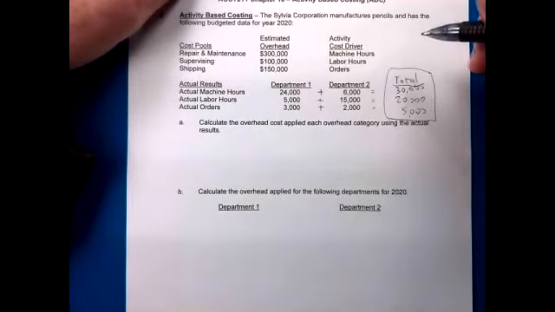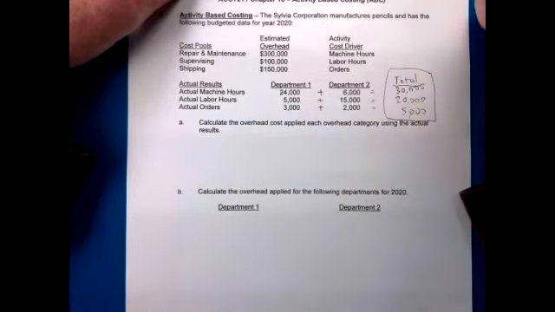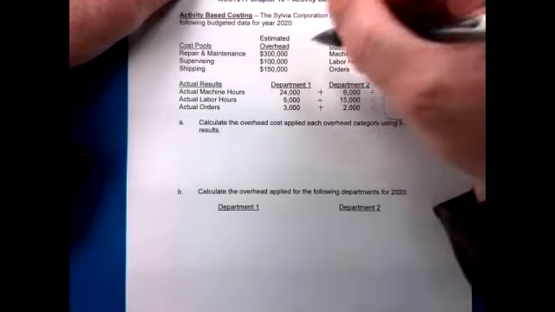Anyway, so the cost driver for repair and maintenance. Oh, I know, we could do it here. Yeah, let's do it.